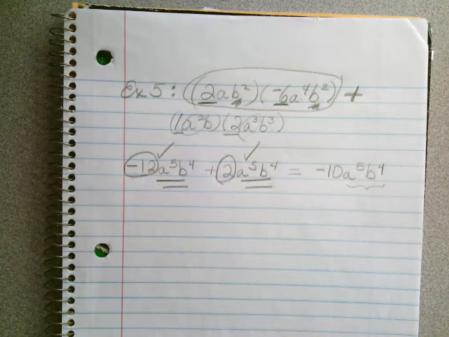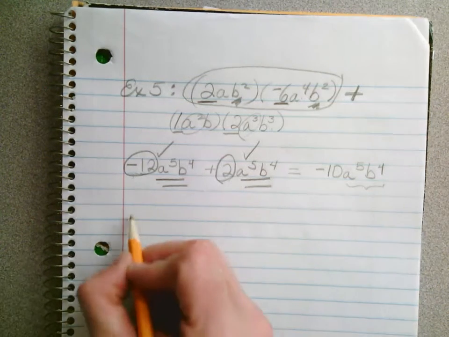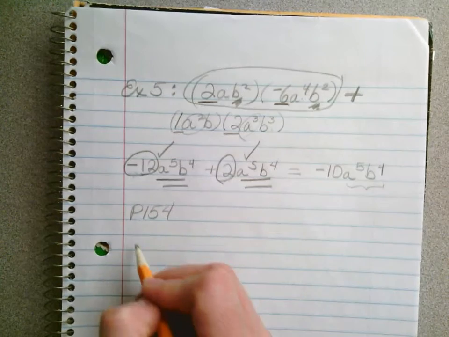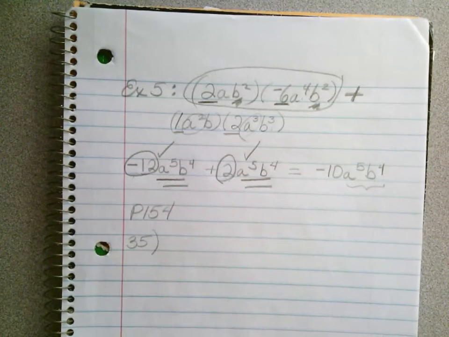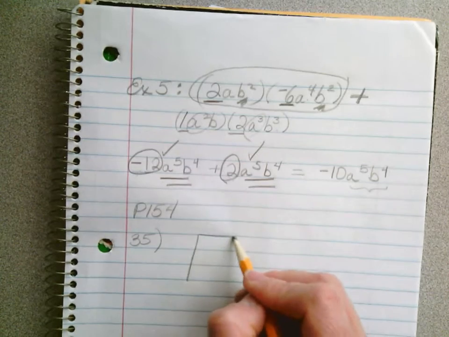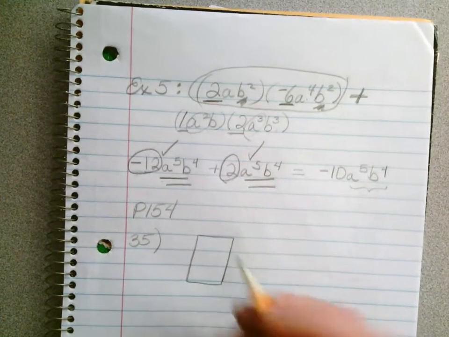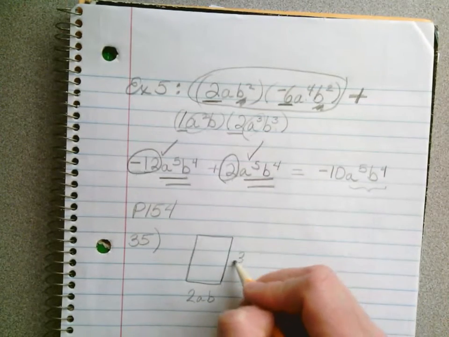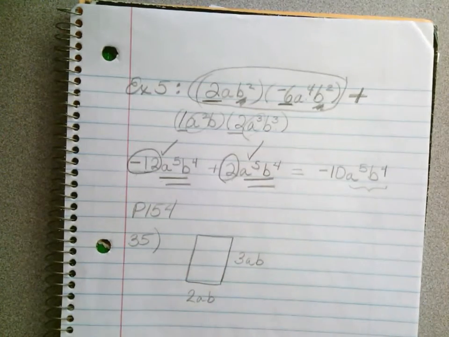Okay, here's the last thing. Turn with me, please, to page 154. And we're going to do number 35 together. Find the perimeter and the area. You guys are going to have to do 36 tonight as part of your assignment. But here's how it looks. Here's mine. This is an easy one.